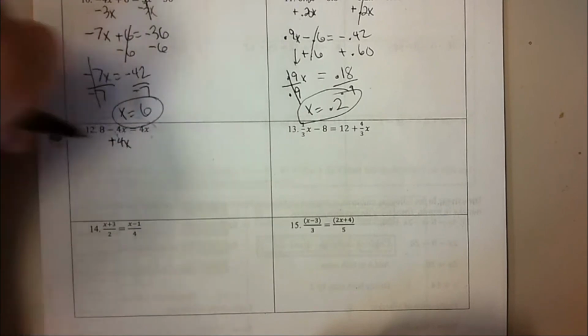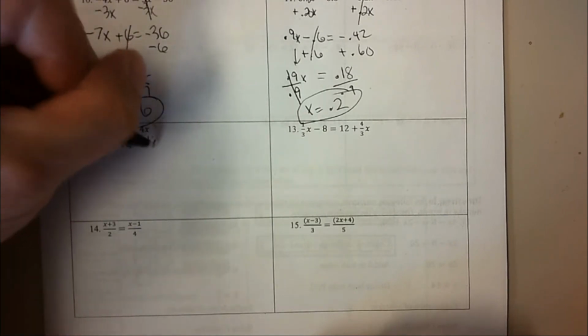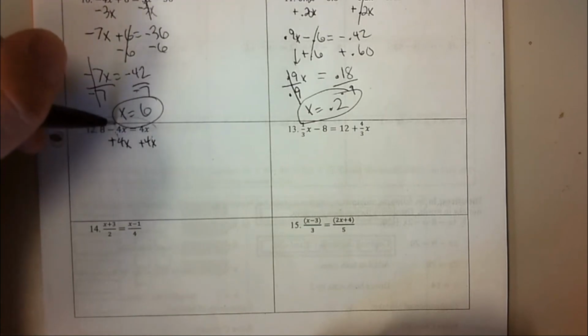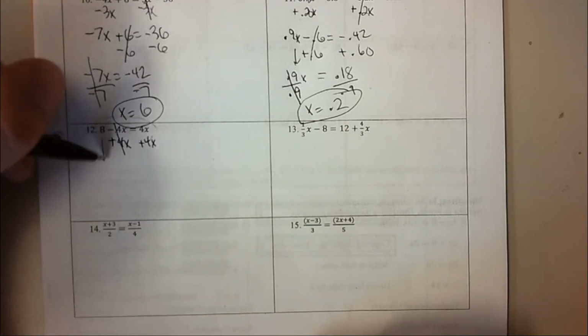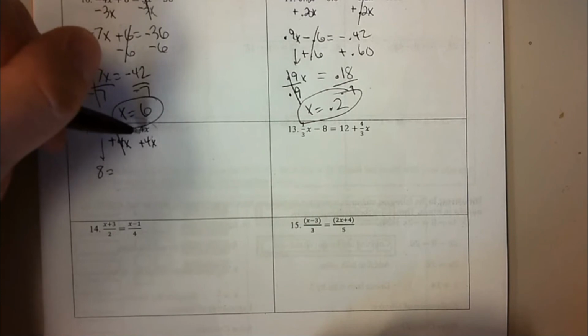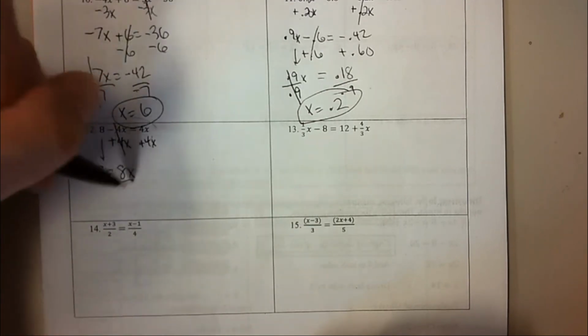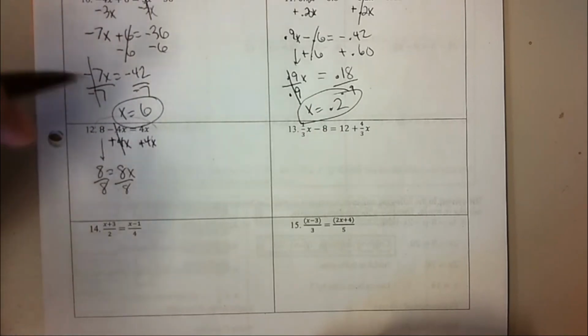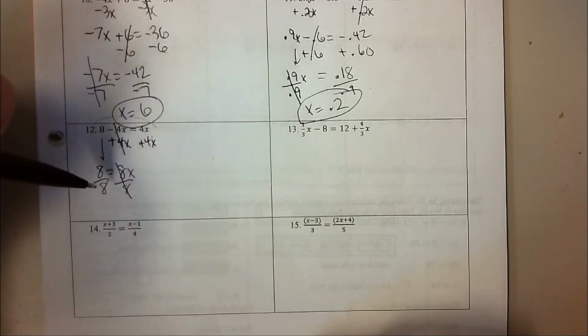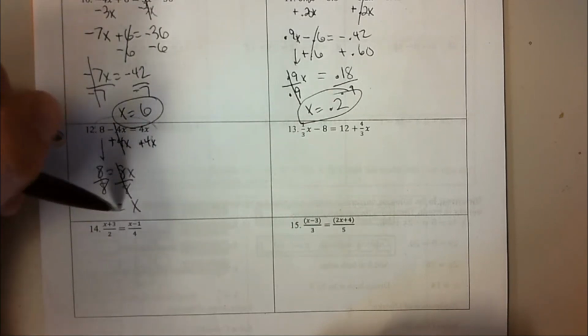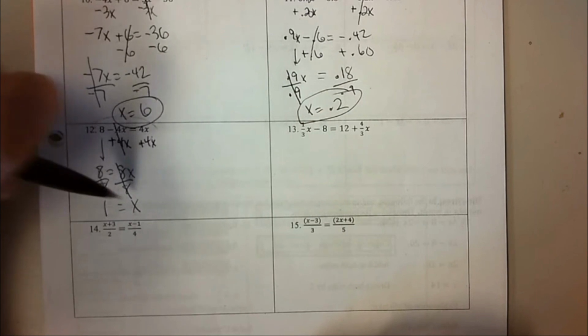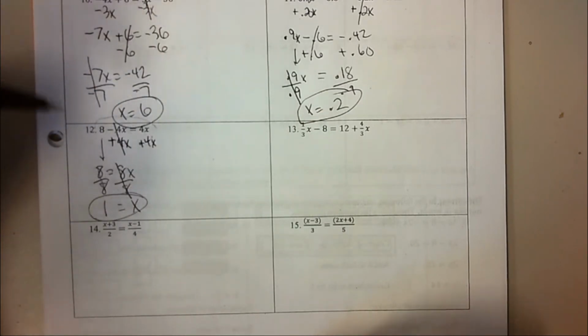I'm going to do the opposite, so do plus 4x. Come over here and do plus 4x. So these two cancel out. This positive 8 will drop down. 4x plus 4x gives you 8x. And then last, we're going to divide both sides by 8. So the 8's cancel out, and you get x. And 8's cancel out here, but when they cancel out, you're really left with just 1. 8 divided by 8 is 1. So my final answer is 1 is equal to x. Okay, that is it for today's lesson.